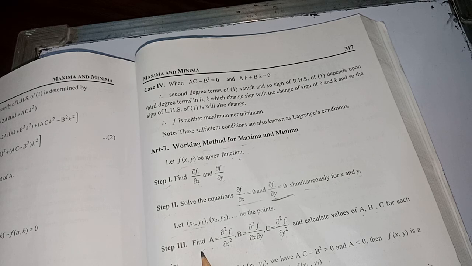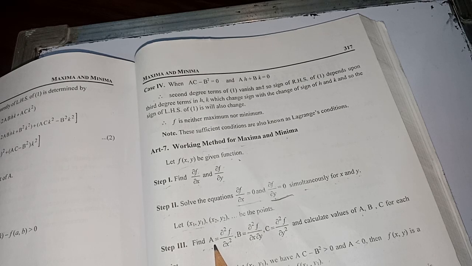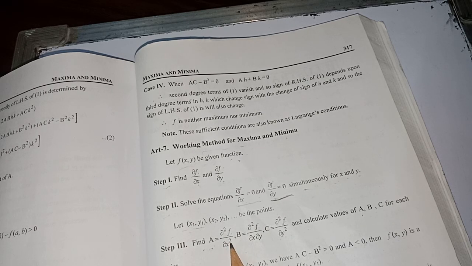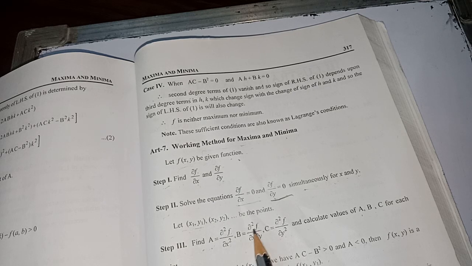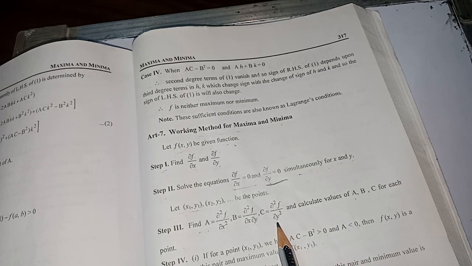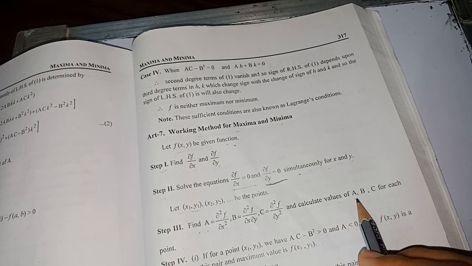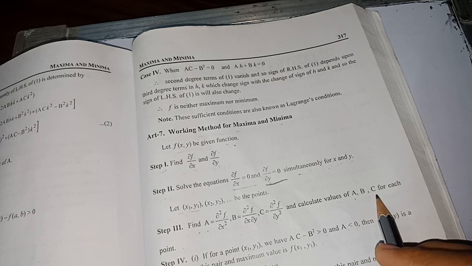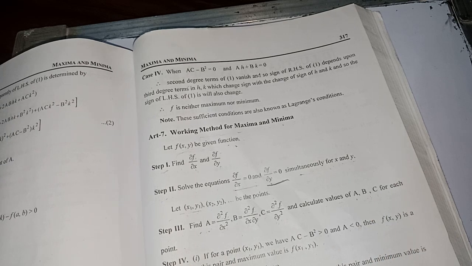Step number 3, find a, that is ∂²f/∂x², b, that is ∂²f/∂x∂y, and c, that is ∂²f/∂y², and calculate the values of a, b, c for each point.